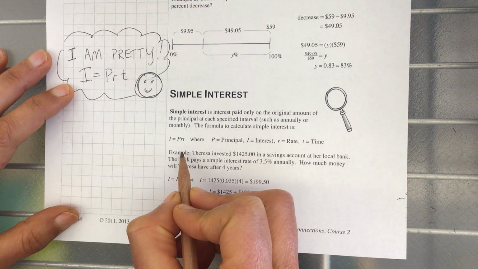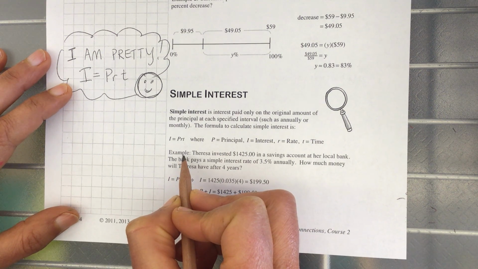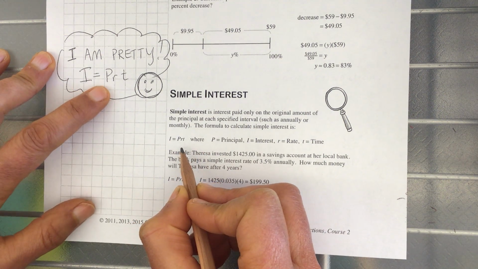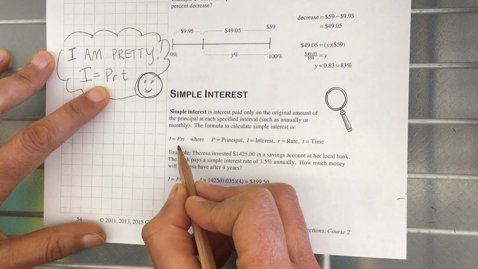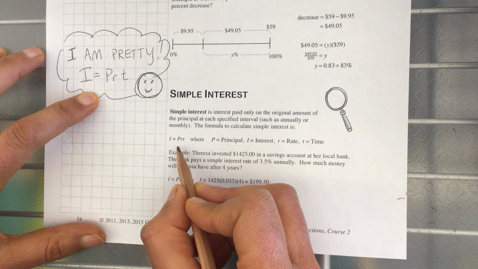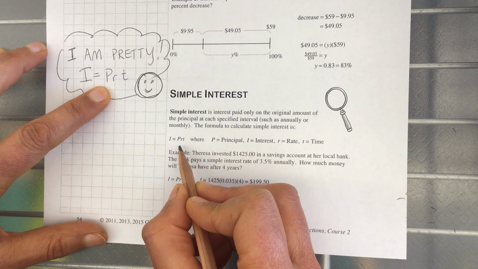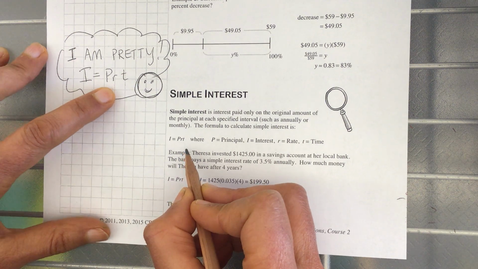The I is interest. That is the amount of money you are going to make or have to pay. The principal is the amount of money that a loan is for. For example, if you have money on a credit card, that's your principal, and interest is how much you have to pay. Principal could also be how much money you invested. So if you have money in the stock market, the initial amount of money you put in is the principal.